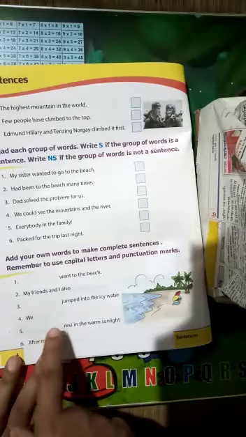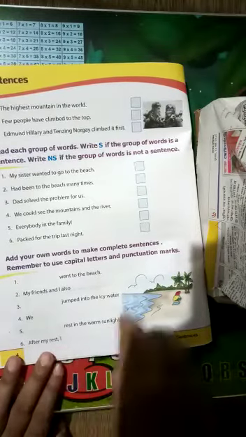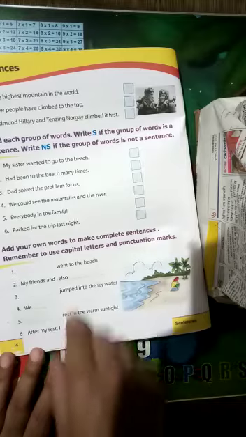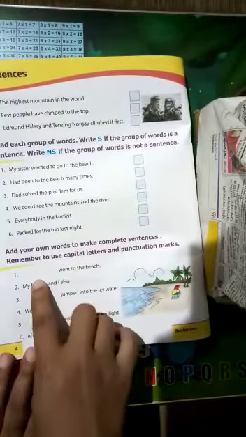We were singing. We raced in the warm sunlight. After my rest I walked away, etc. There is no clue, so you are free to fill it in as you wish.